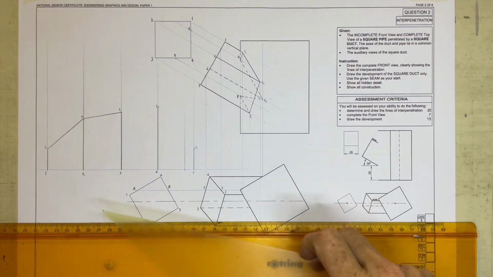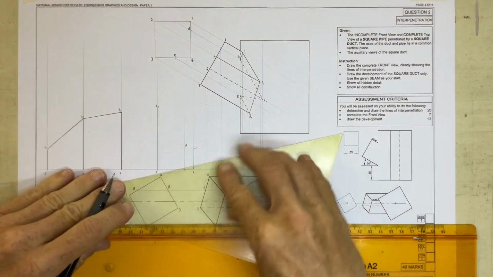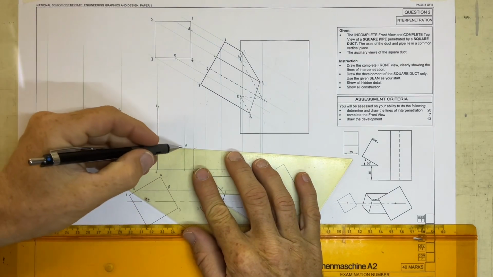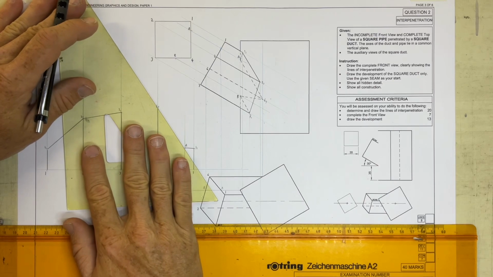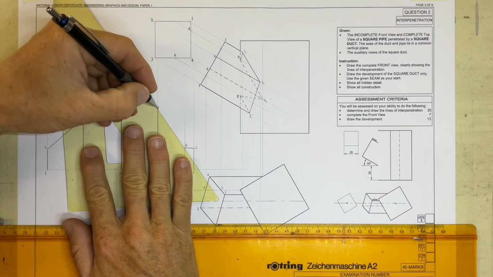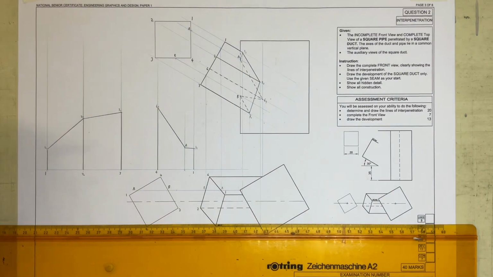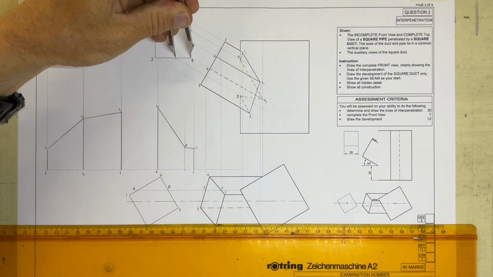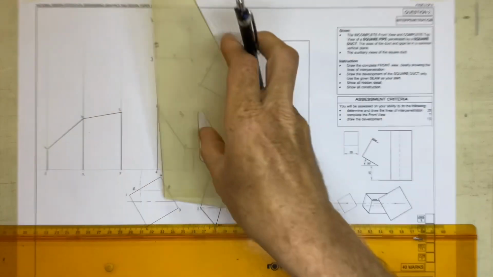I now have my point A on the drawing, and I can now draw in a line going from 1 to where A is. There it is. And a line going from 4 to where A is. Right. I have a distance from 4 to where B is. There is 4 to B going in the direction of 3.